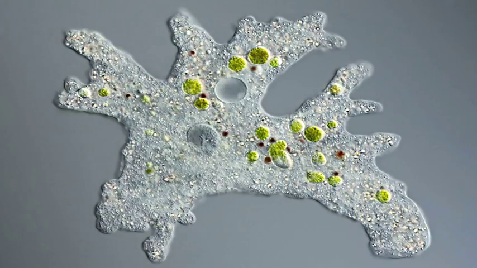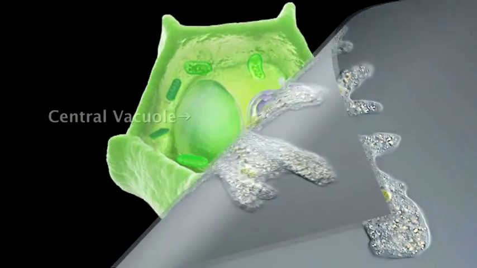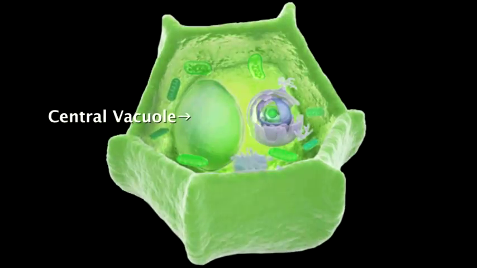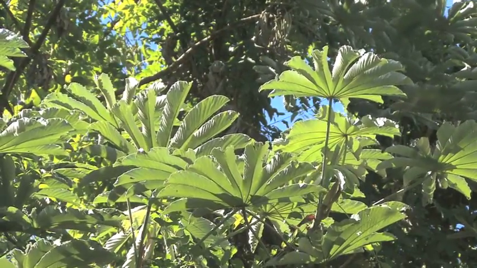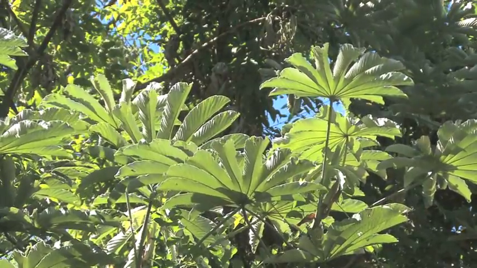In the cells of plants, the large central vacuole seen here typically makes up about 30% of the cell's volume. The central vacuole stores some of the water used in photosynthesis. It holds nutrients and wastes, and also acts to maintain the internal turgor pressure that's necessary for supporting the plant's leaves and stems.